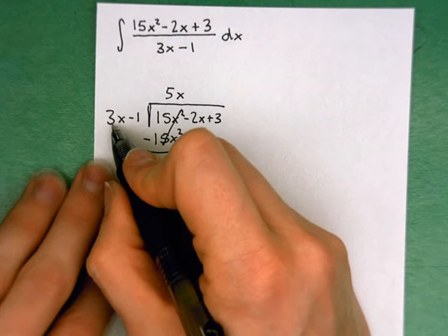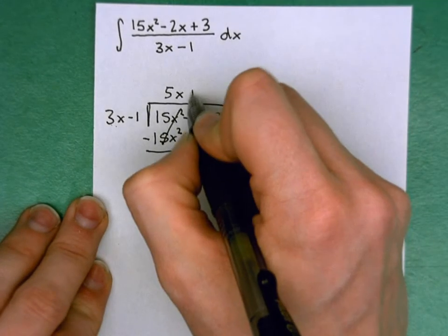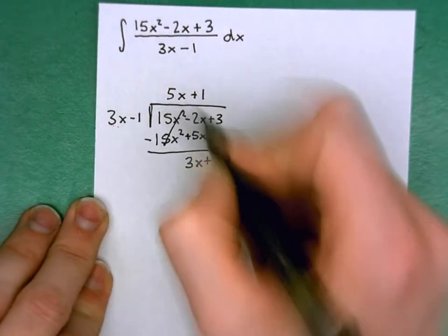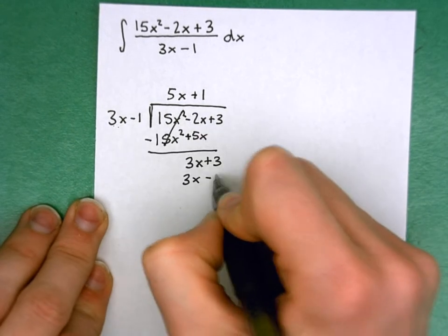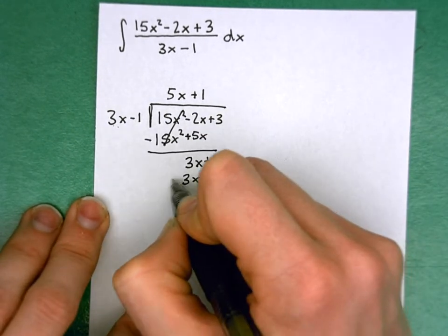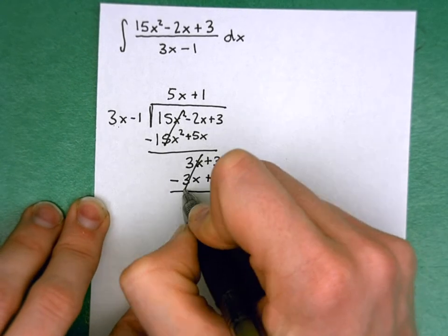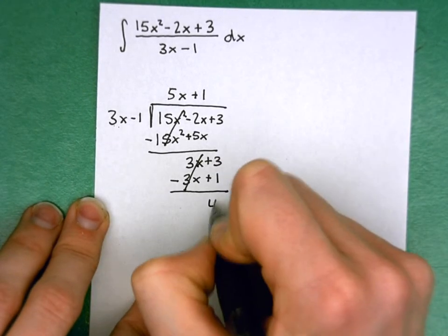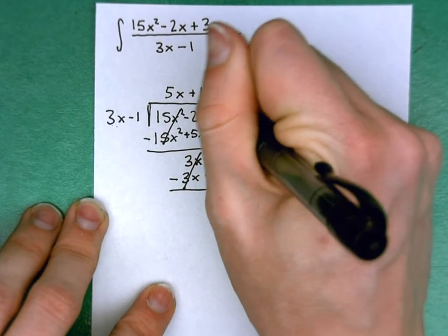Okay, so then we ask, how many times does 3x go into 3x? Well, that goes in 1 time. 1 times 3x is 3x. 1 times negative 1 is negative 1. And again, channel our inner fourth grader, change both signs. 3x minus 3x is 0, and 3 plus 1 is 4. And so I'm left with a remainder of 4 over 3x minus 1.